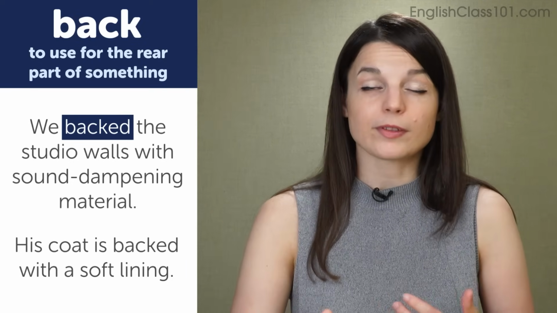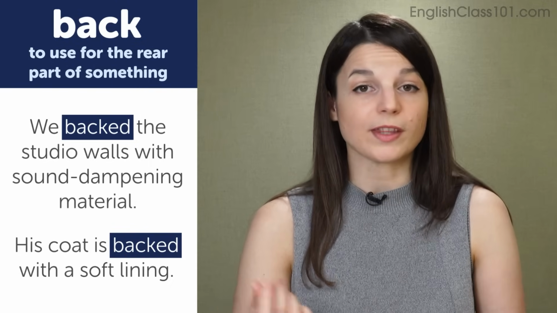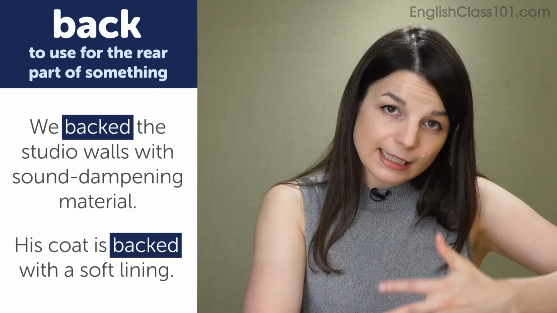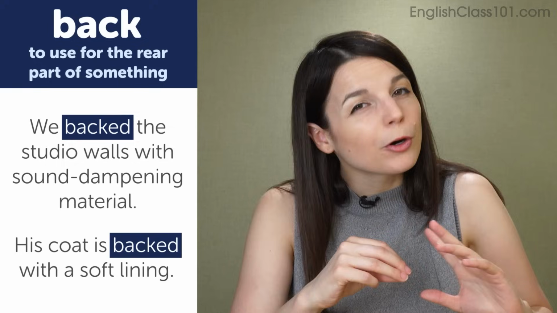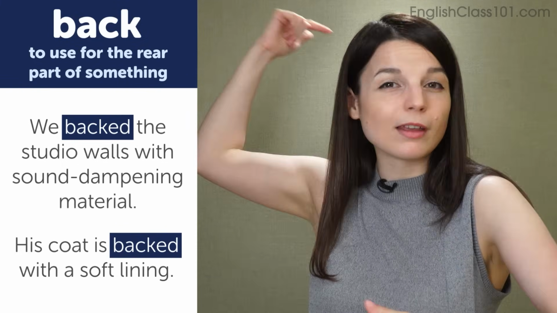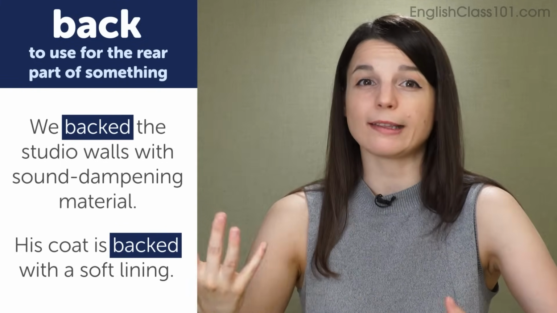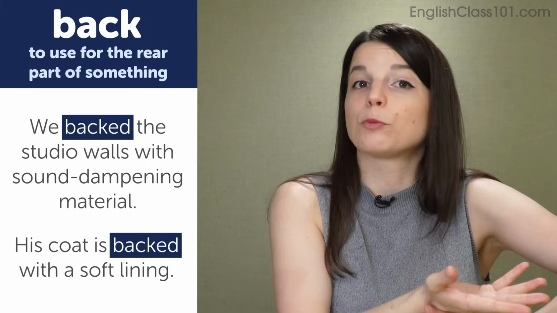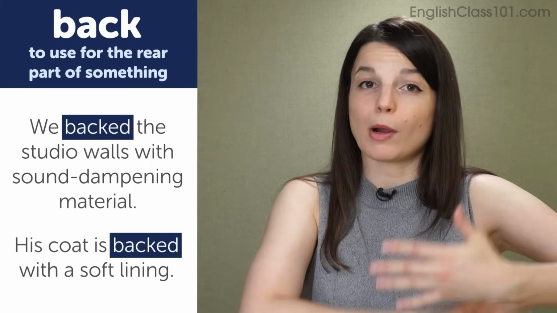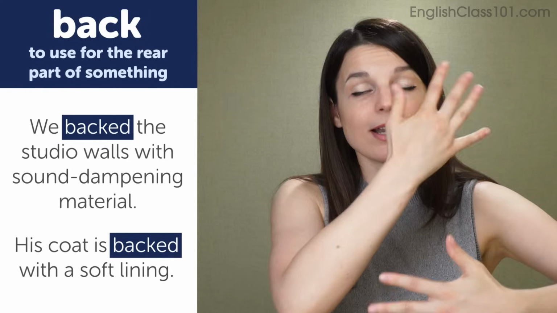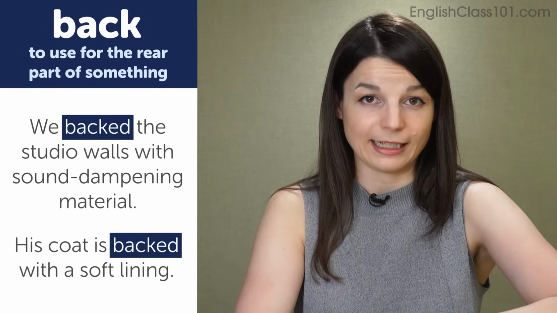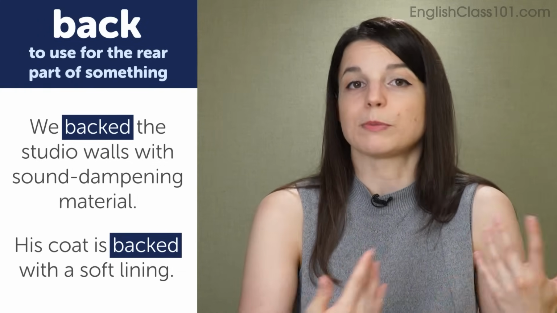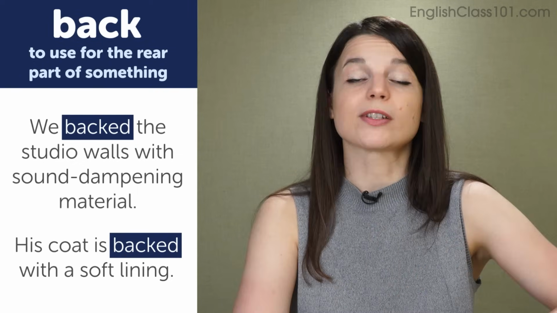In the second example sentence, his coat is backed with a soft lining. It means the inside of the coat. So you can think of the rear of a coat, not the part behind you when you're wearing the coat, but the inside, the reverse side of the coat, the part we don't see. So that part has a soft lining. The coat is backed with a soft lining. That means there's a soft material on the reverse side.